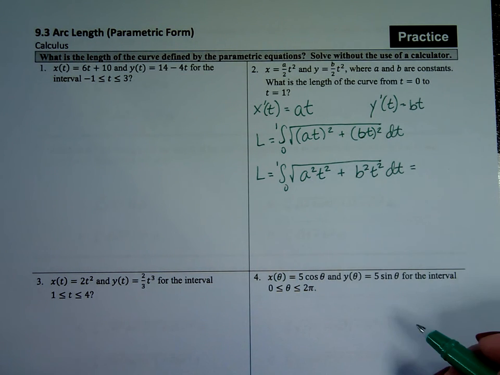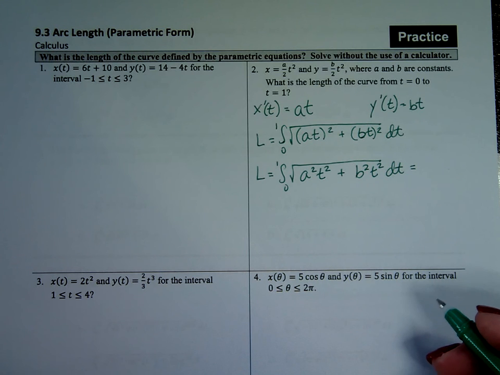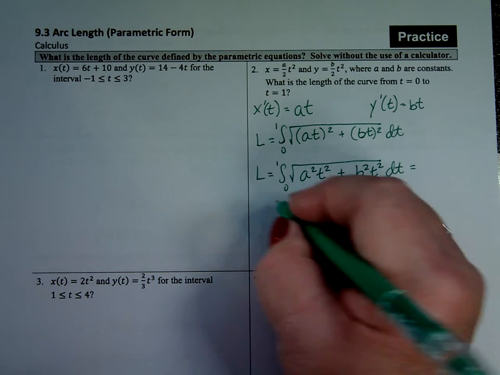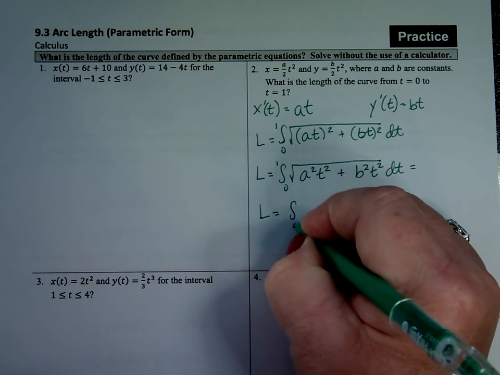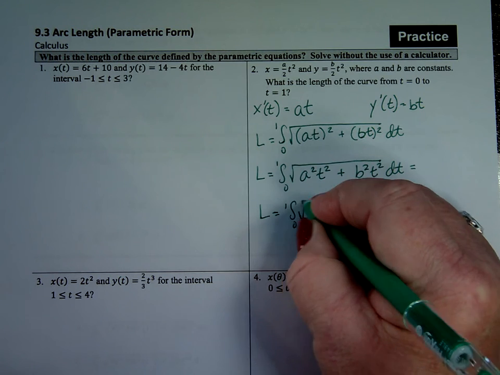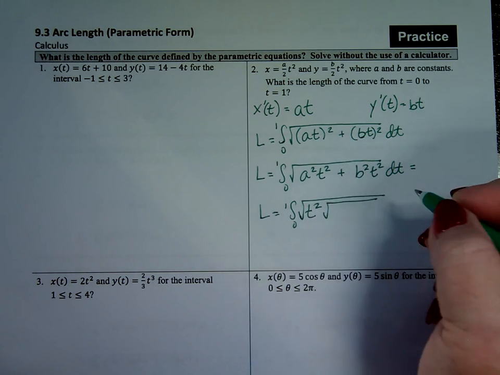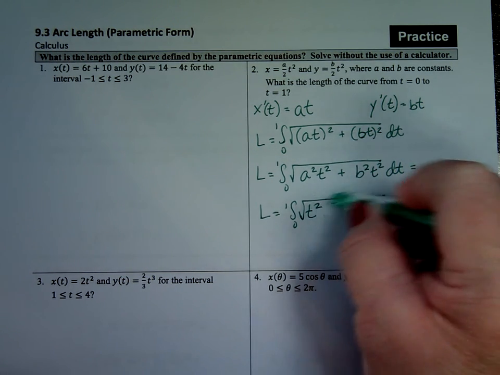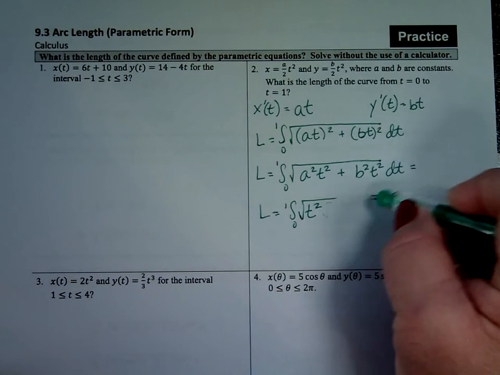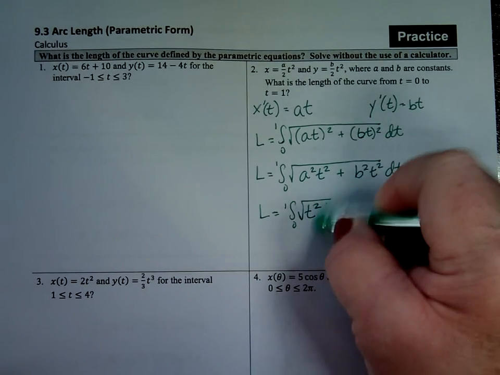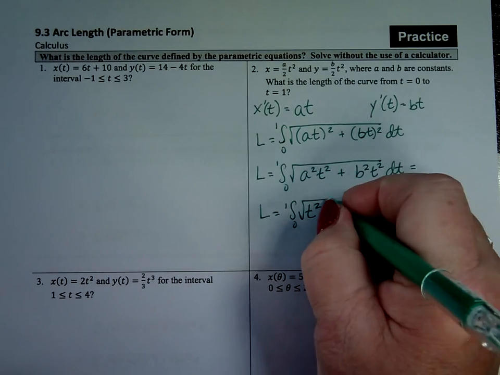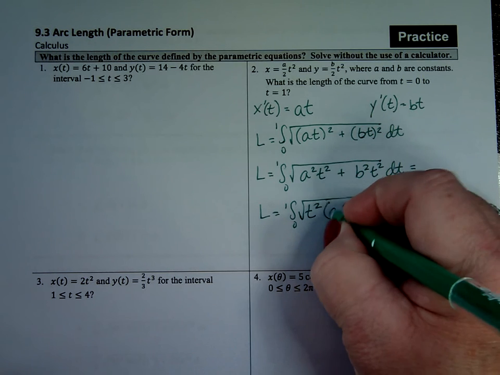And what do you notice they both have that I can factor out? I can factor out a t squared, right? So I'm going to have L equals the integral from 0 to 1 of the square root of t squared, and that's going to leave me with, oh, not square rooted, parenthesis, hang on, a squared plus b squared.